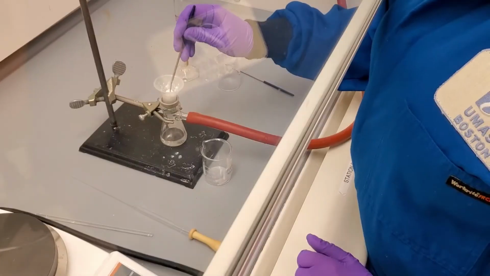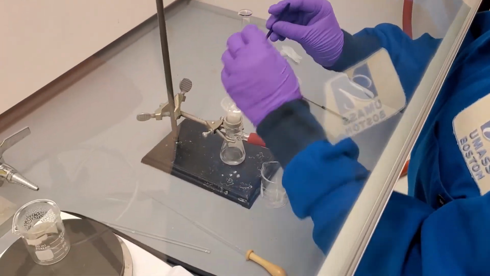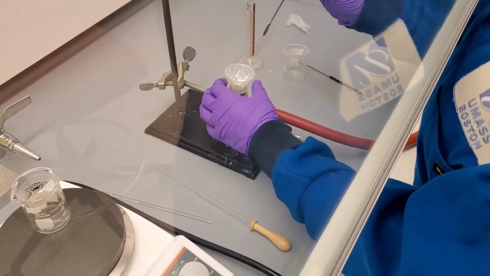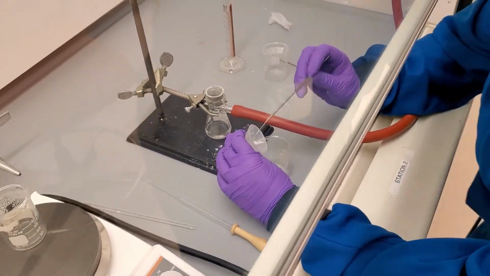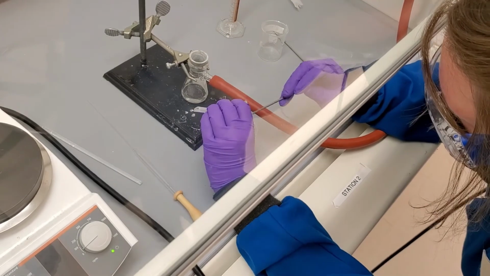With the pre-weighed and pre-labeled product beaker in hand, we check to see if the pure salicylic acid crystals are dry. They seem dry, so we turn off the vacuum, remove the funnel from the flask, and scrape the pure salicylic acid into the beaker.